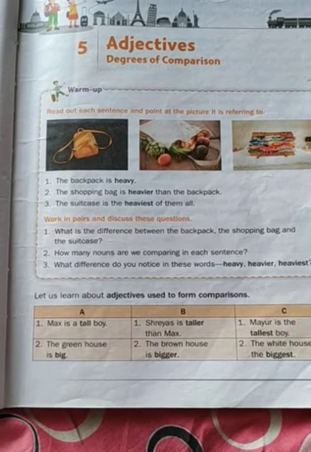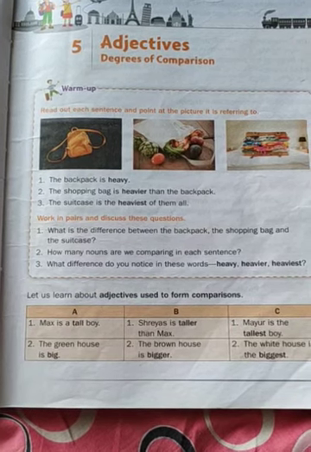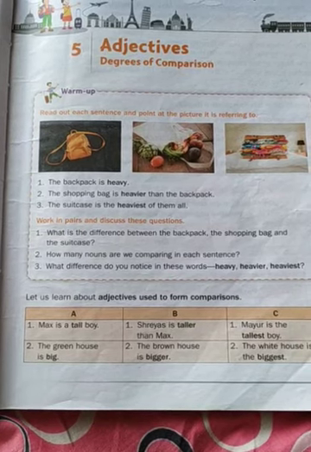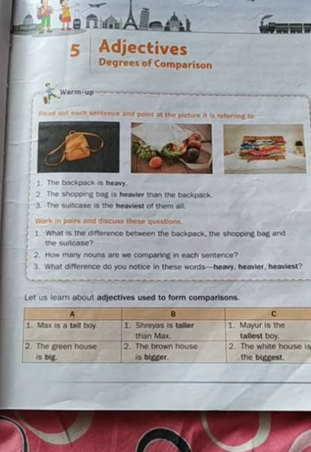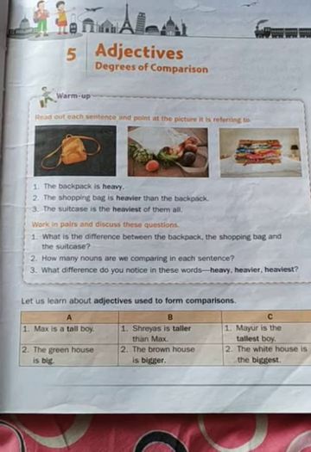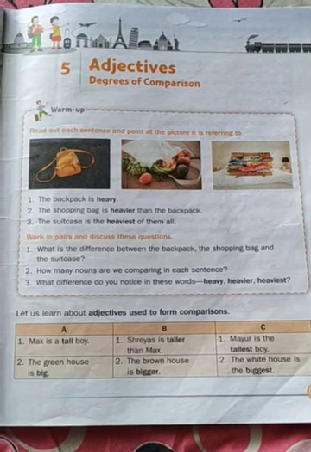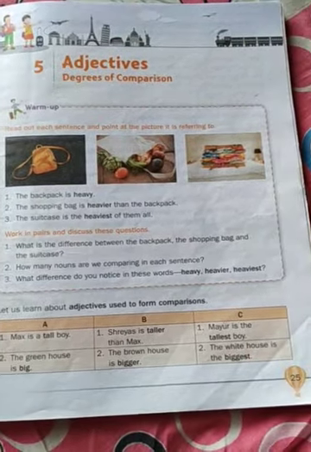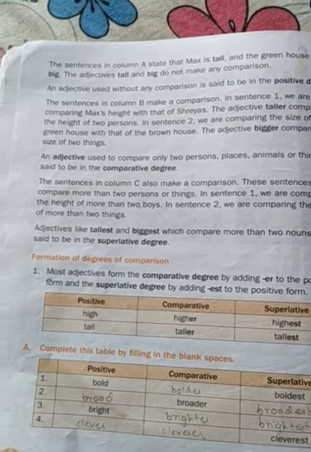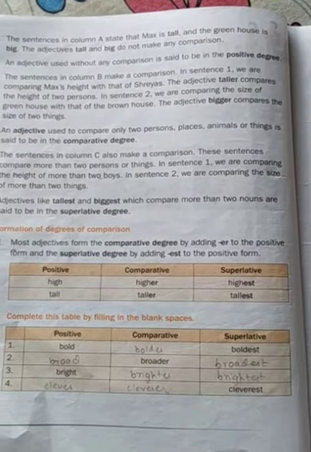Positive degree means we only have to write the adjective. Comparative means we have to add er to that adjective. And superlative means we have to add est to that particular adjective. Isn't it? So when we are not comparing anything, that time we are using the positive degree. Yes. It means an adjective used without any comparison is said to be a positive degree.